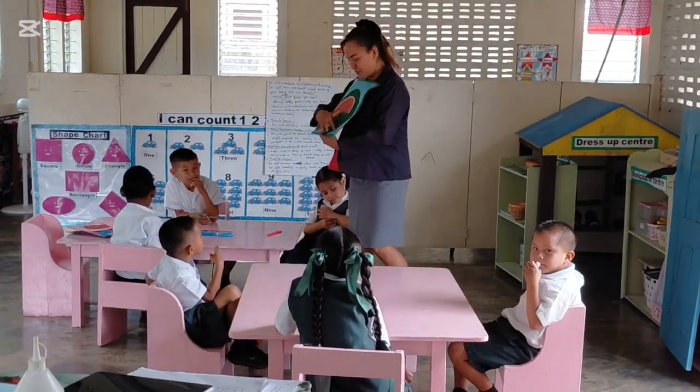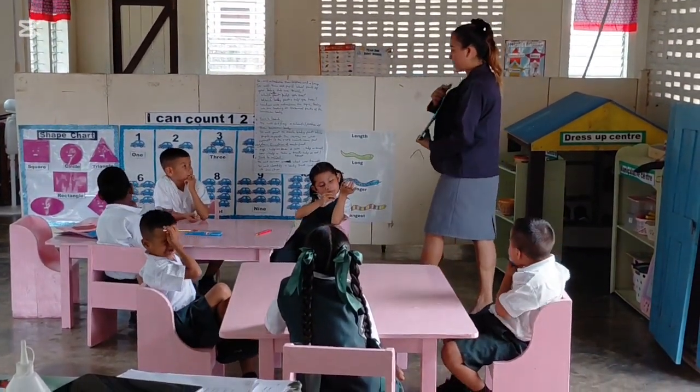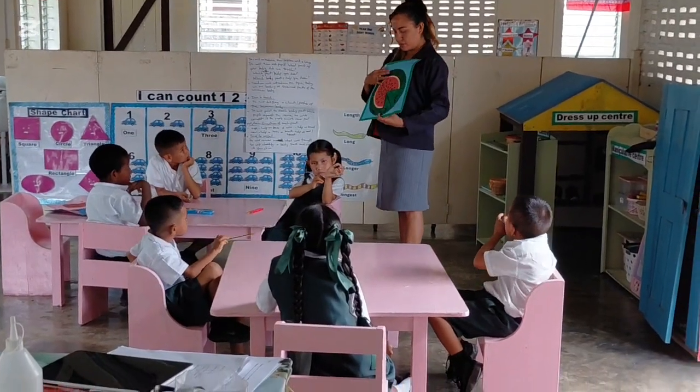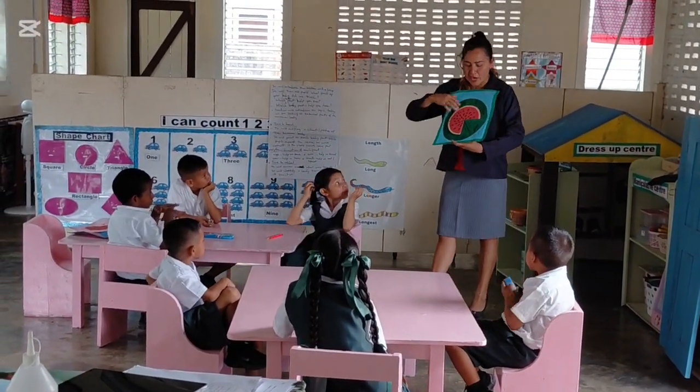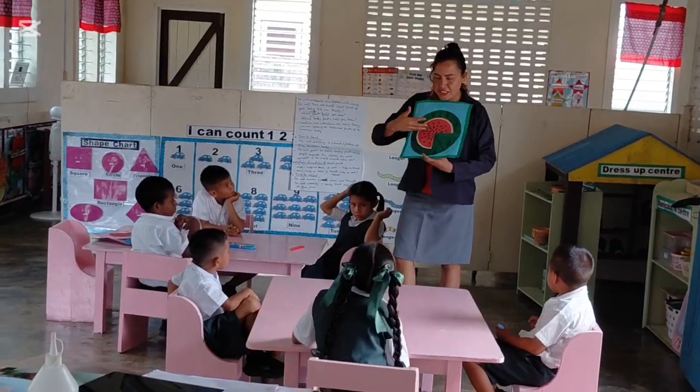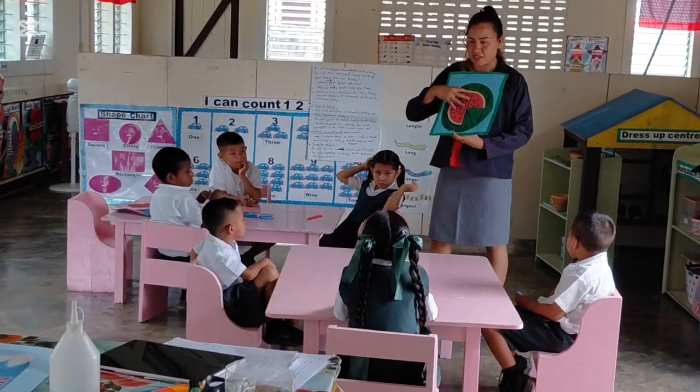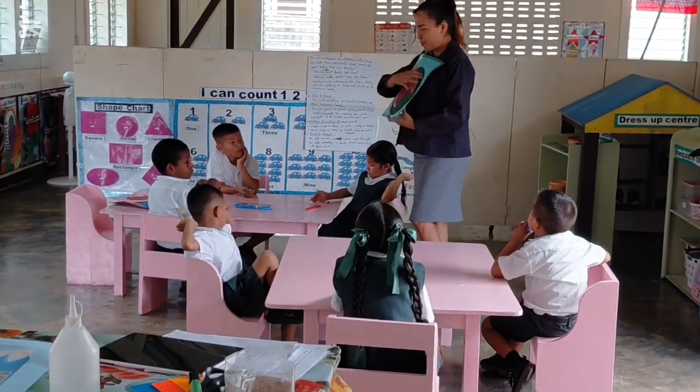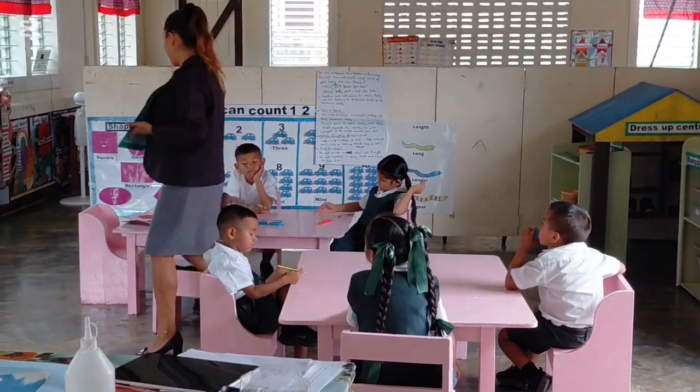Good. So you now see what is the fraction with using watermelon, right? So when mommy brings her watermelon from the farm, you must cut it into pieces. Equal pieces, right? So you will see the difference with the fraction.